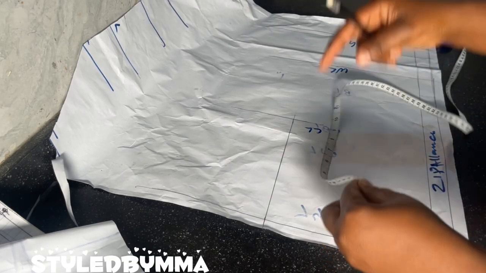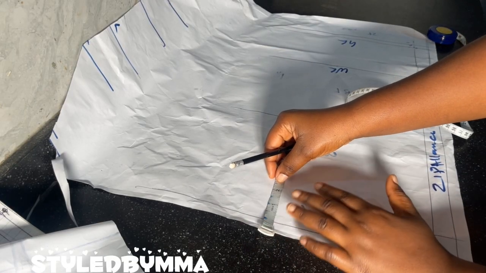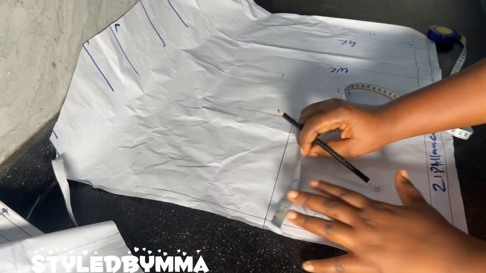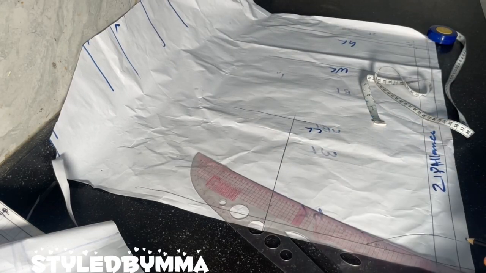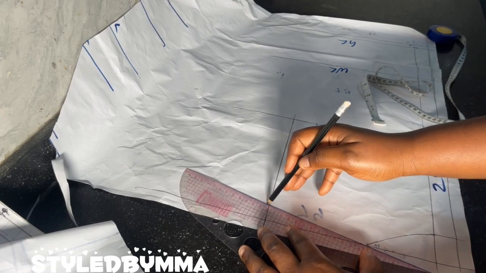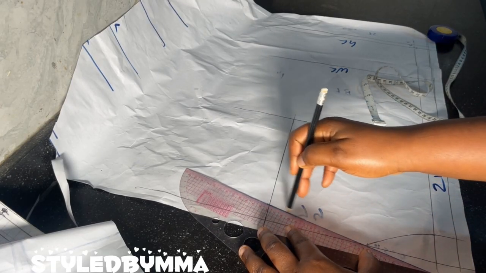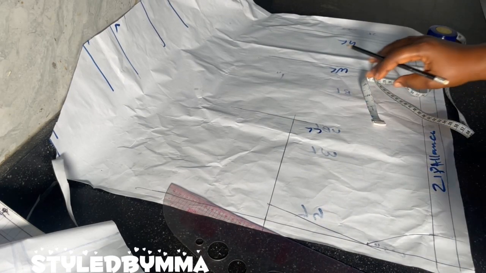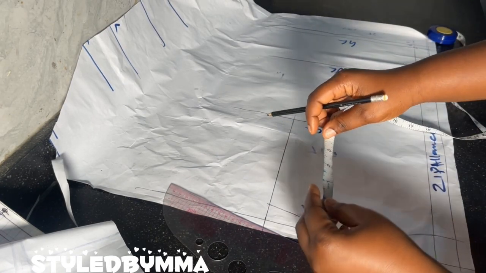So at this point, I'm just going to go in and take my shoulder slant. I'm going to go in like we did in the front, 1 inch, and also connect like so. So go ahead and do the same for your own pattern paper. Afterwards, I'm going to divide like we did in the front.